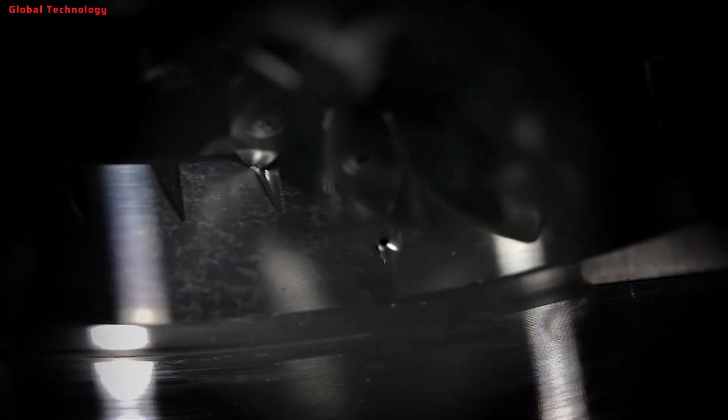Gear teeth are gradually produced during gear hobbing machining using a sequence of cuts made with a spiral cutting tool. The hob and gear blank constantly rotate like two gears meshing throughout the whole hobbing process until all teeth are cut.